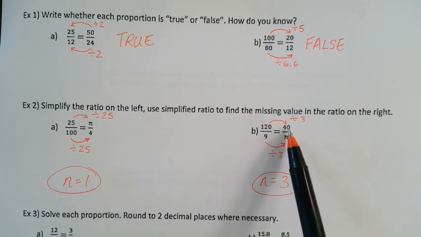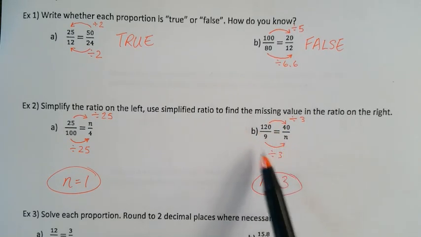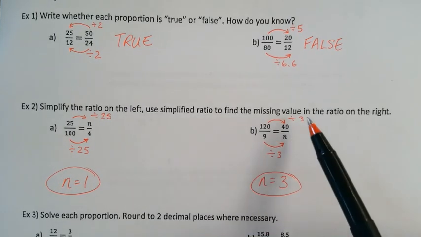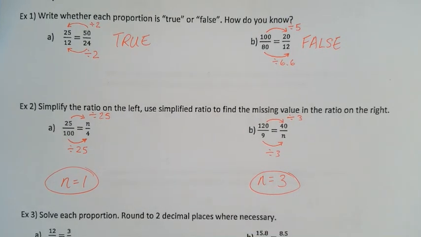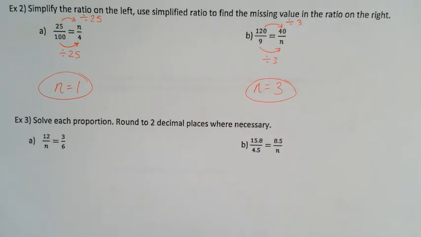I could do 40 times 3 to get that 120. That means something times 3 would give me the 9. So whenever you deal with these ratios, you're always doing multiply or divide. I personally like divide more, going from the bigger number to the smaller number.